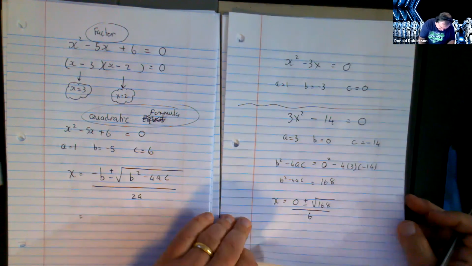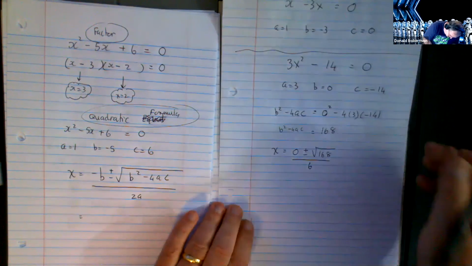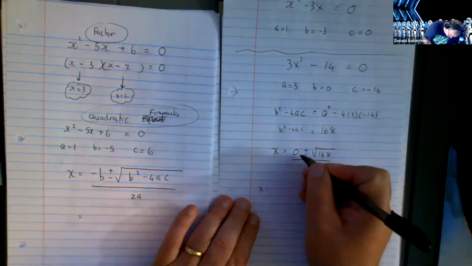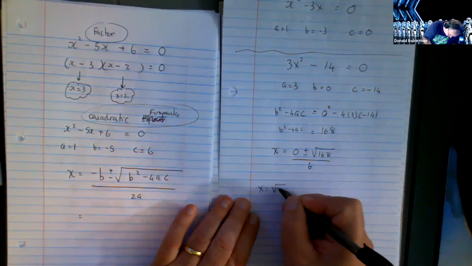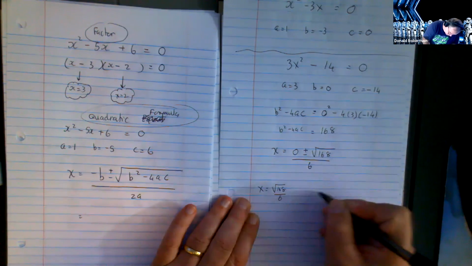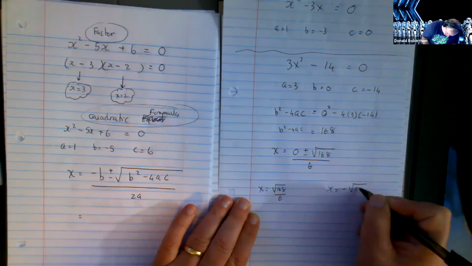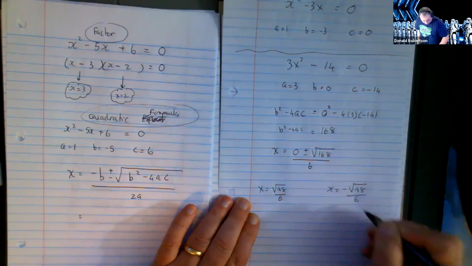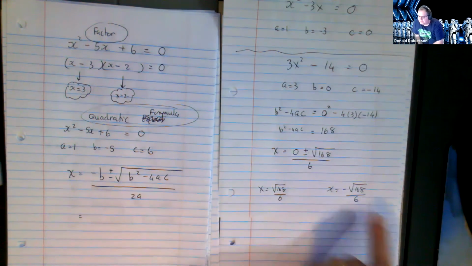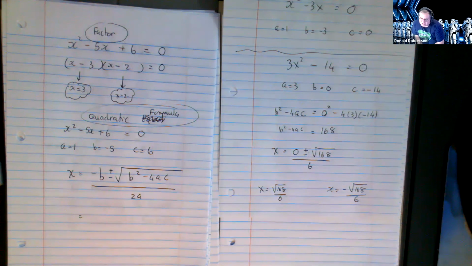So far, so good. Now, if you separate that out, 0 plus gets you the square root of 168 over 6, and 0 minus gets you that also over 6. So here are your two answers. They're not pretty, but they are the correct answer.